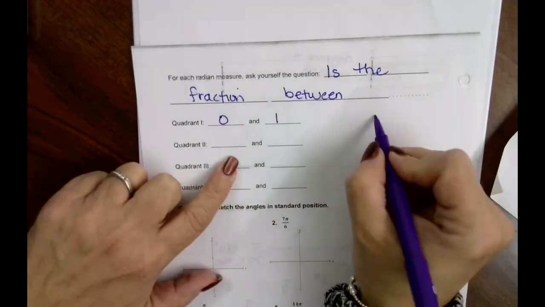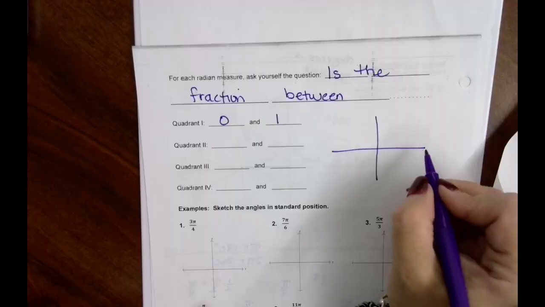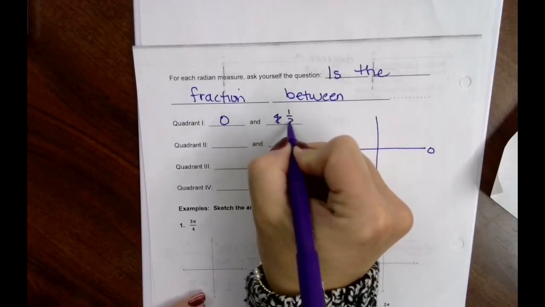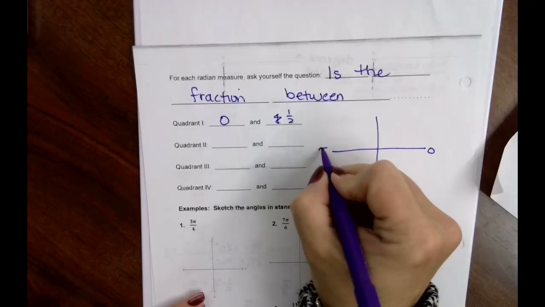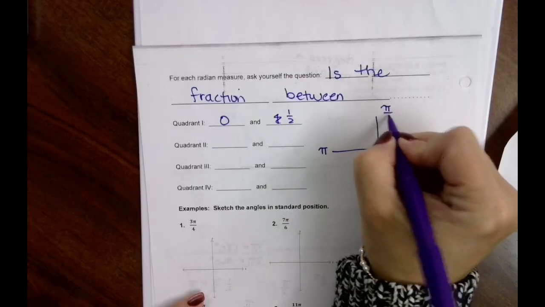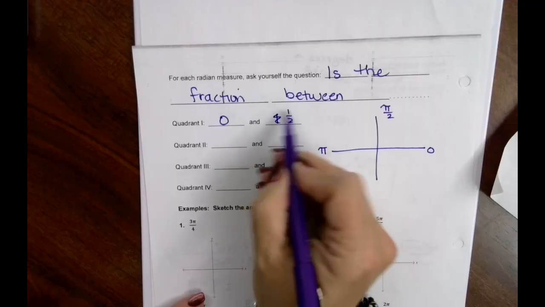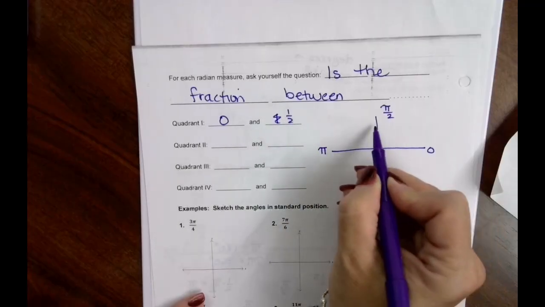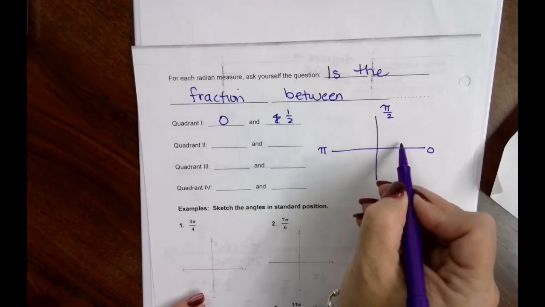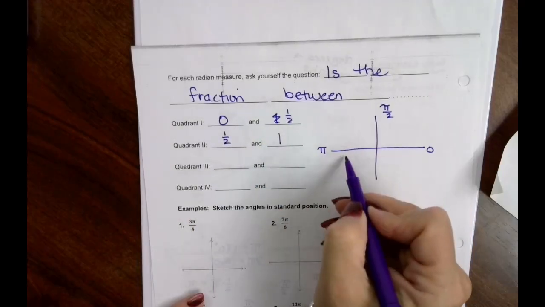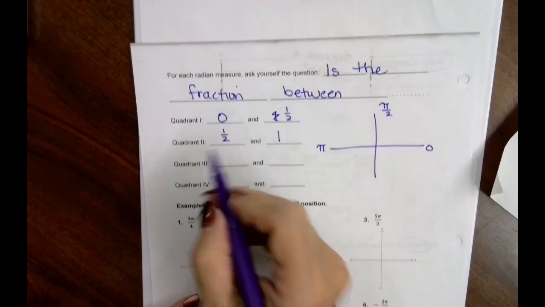That's this first quadrant. Remember, this is pi, and this is 1/2 of pi, so pi over 2. So is the fraction smaller than 1/2? If the fraction's smaller than 1/2, it's in this first quadrant. If the fraction is between 1/2 and 1, it's in the second quadrant.